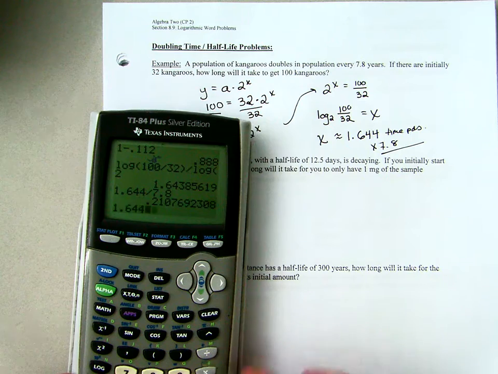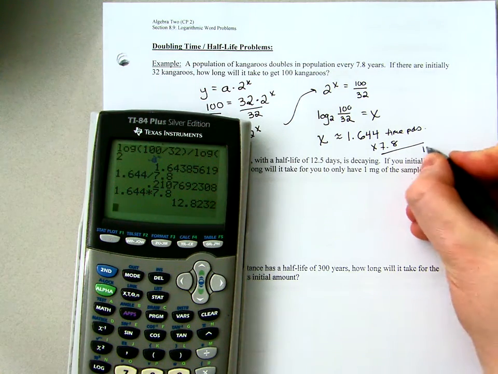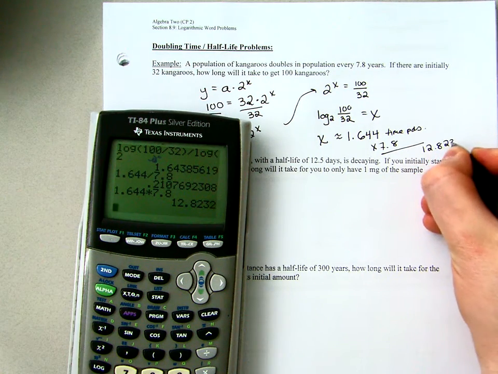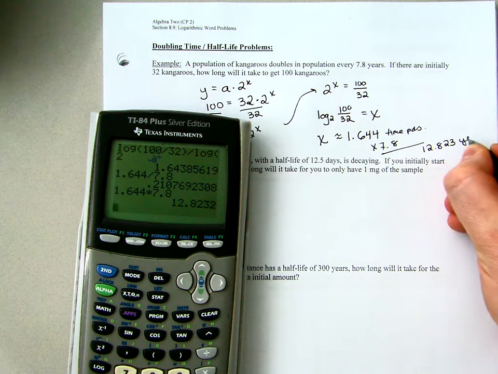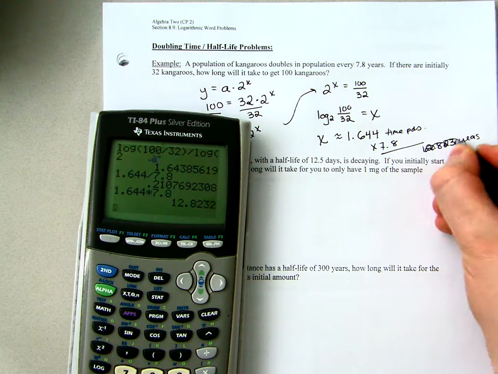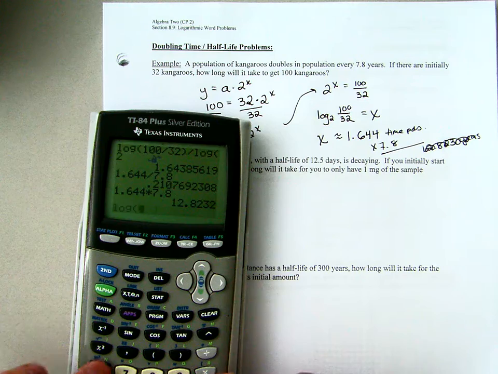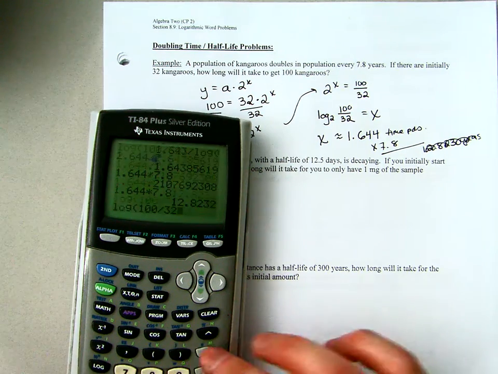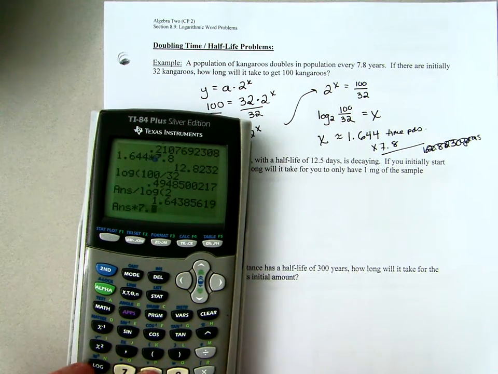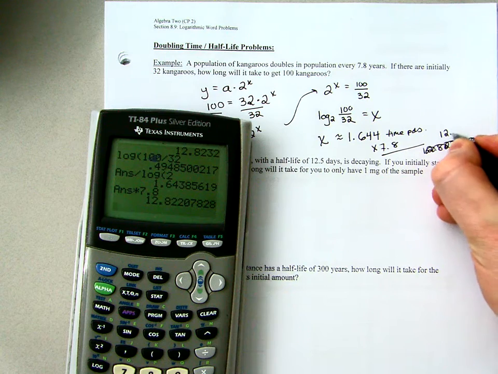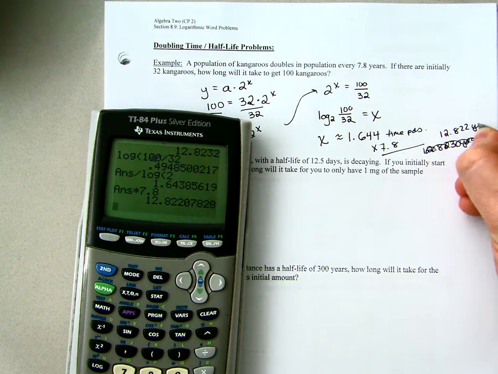That is not what I meant to do. Multiply by that. We should get 12.823. Hold on. I did not do what I said I should do. We need to use the whole thing that's still in the calculator. We're going to multiply that whole thing by 7.8, 12.822 years.